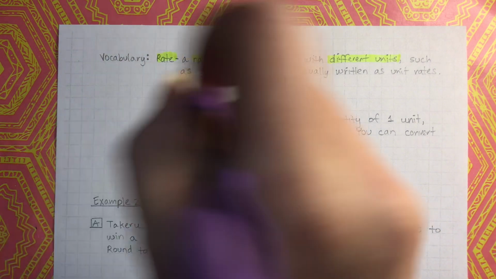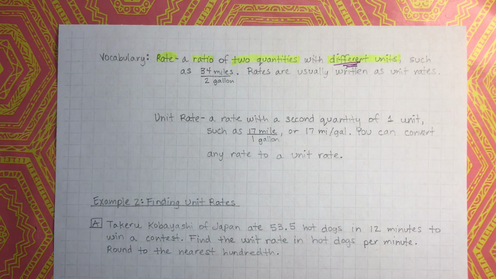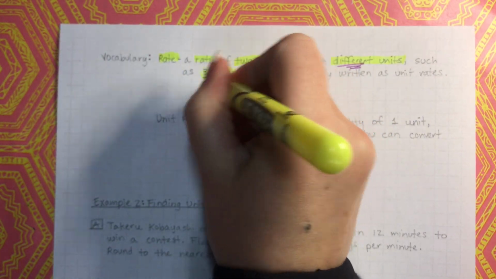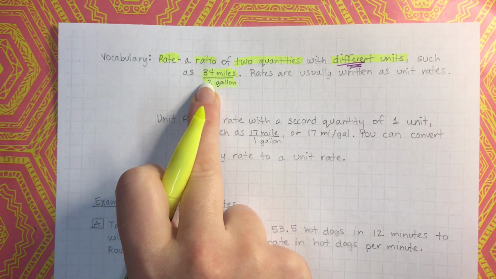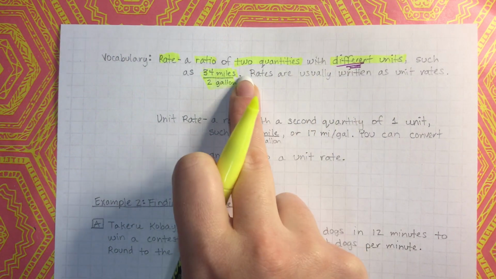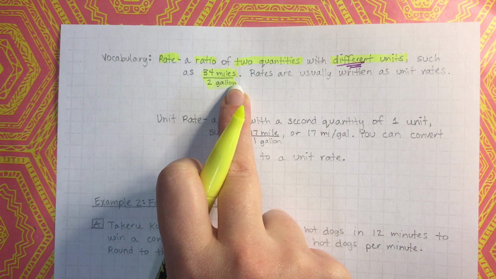Okay, so it has different units. That is a rate, such as 34 miles in 2 gallons. If you can see here, we have a ratio, 34 over 2, right? It's written in the form of the fraction, but it has 2 different units, miles and gallons.